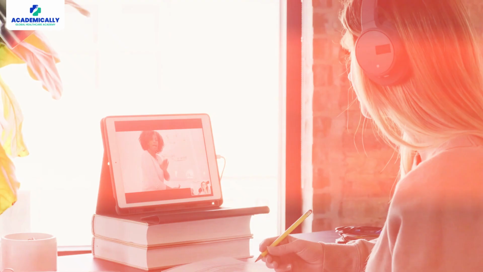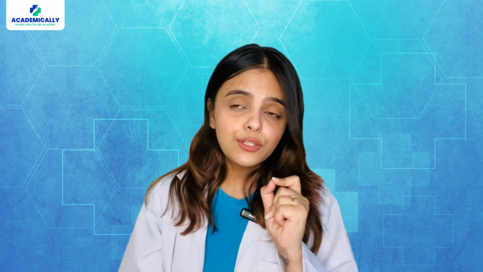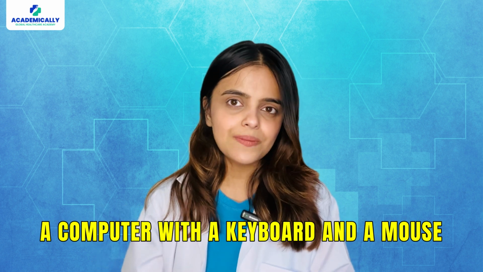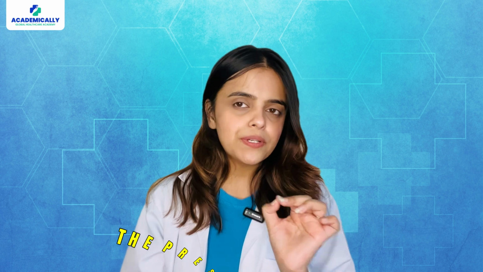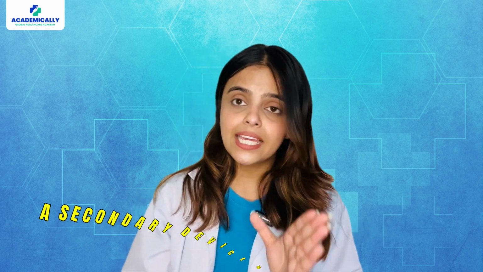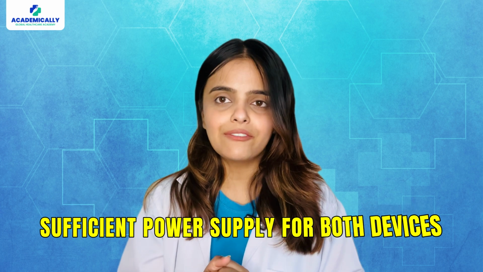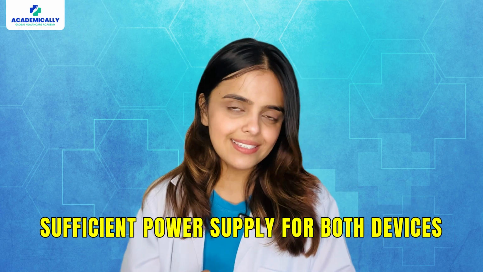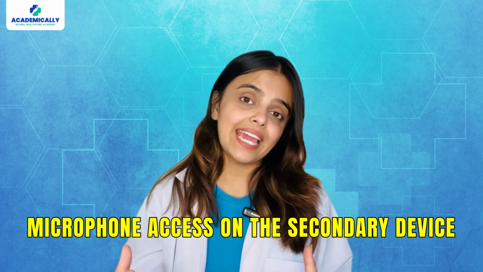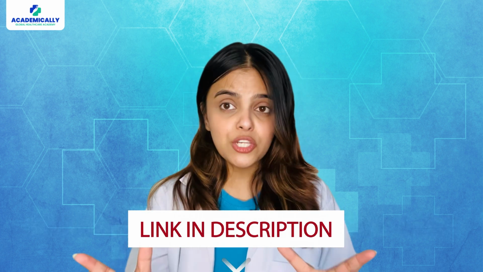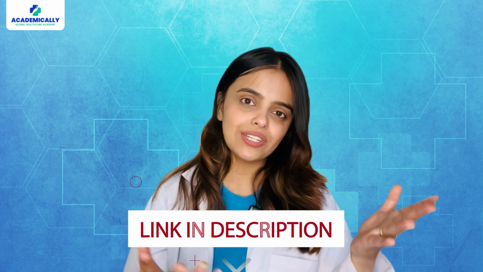For the compatibility test, you will need the following: a government-issued ID, a computer with a keyboard and a mouse, a stable internet connection, the prescribed desk setup, a secondary device with internet access and a camera on, sufficient power supply for both the devices, and microphone access on the secondary device. Detailed information can be found in the written assessment information booklet. The link is in the description again.